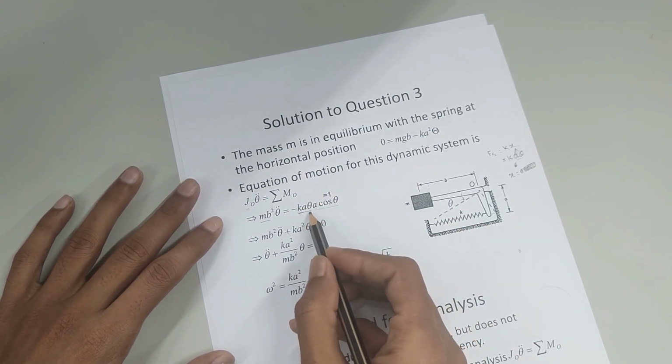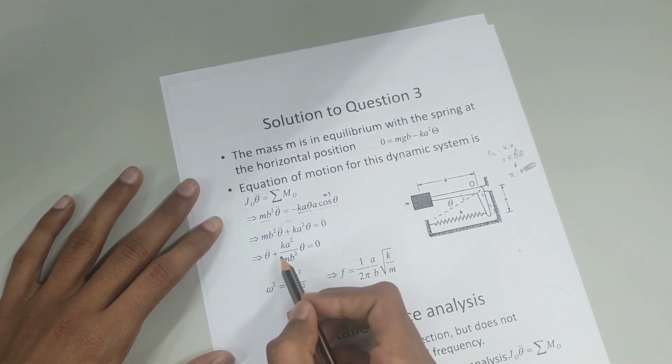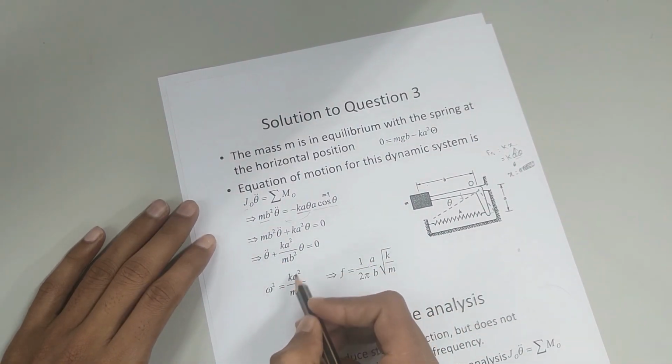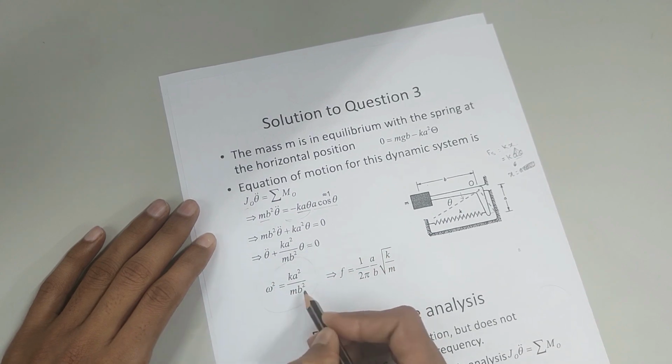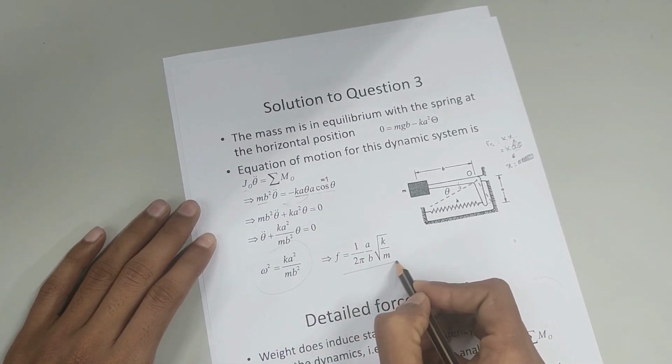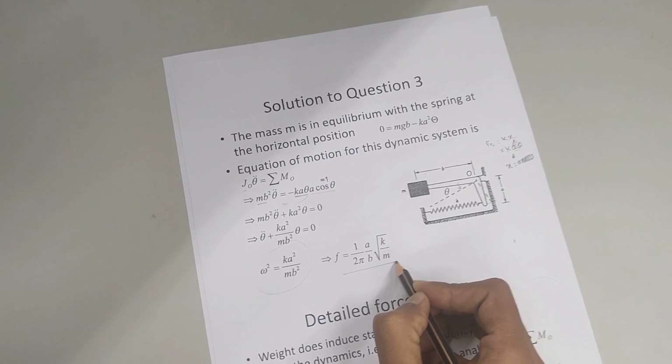Rearranging this equation, we will get theta double dot plus k a square divided by m b square, so omega square is equal to k a square by m b square. So the natural frequency we will get is 1 upon 2 pi, a by b, under root of k by m.